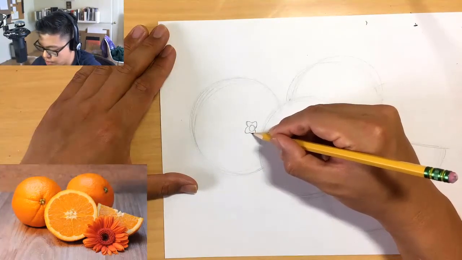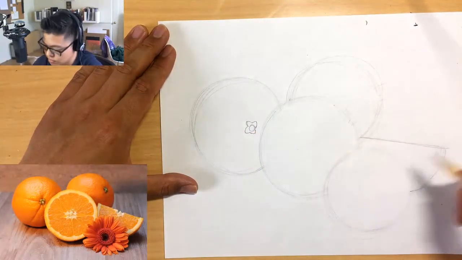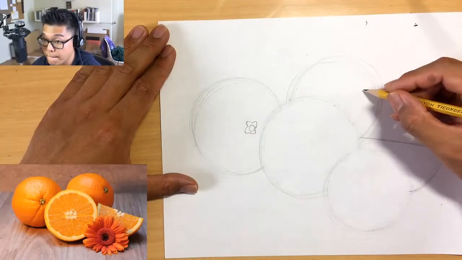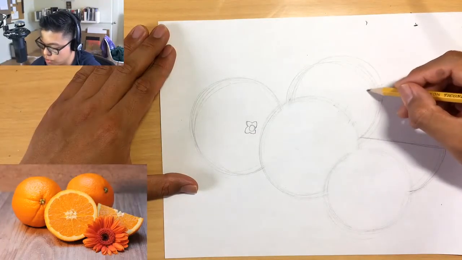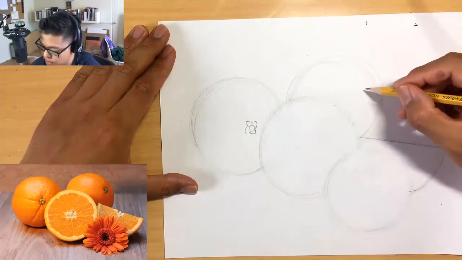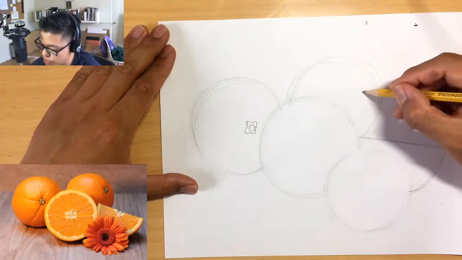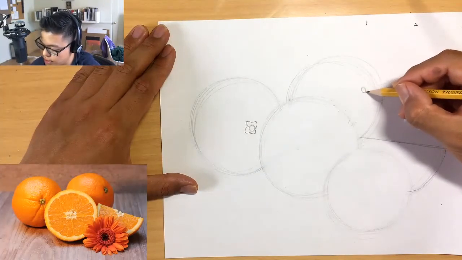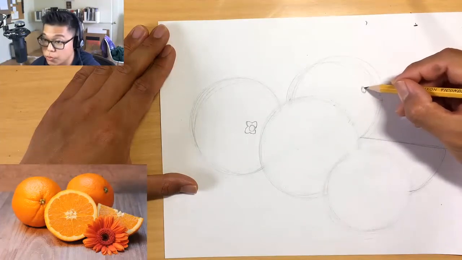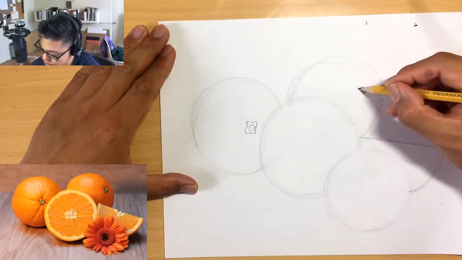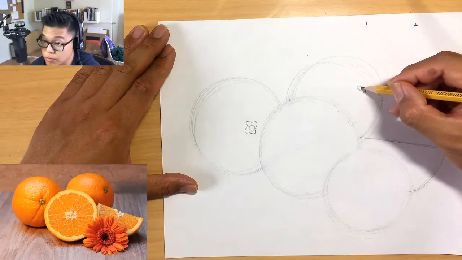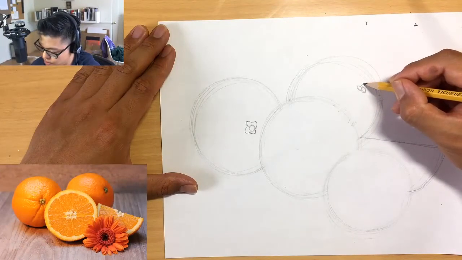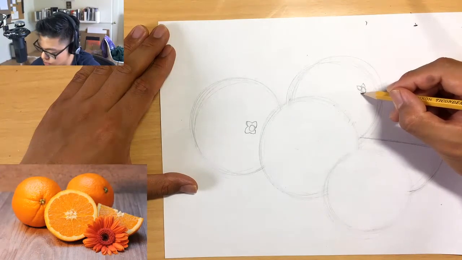Adding in the smaller details here. I'm going to draw the stem on this guy. The stem here is a little closer to the right portion of this sphere. And I'm going to draw a tiny oval for where the stem is at. And the petals, those tiny green petals, look something like this.